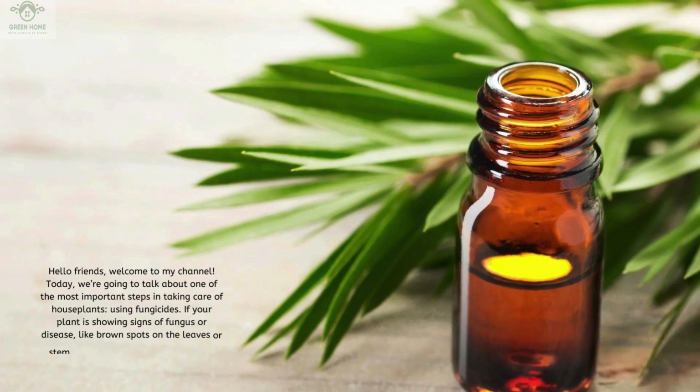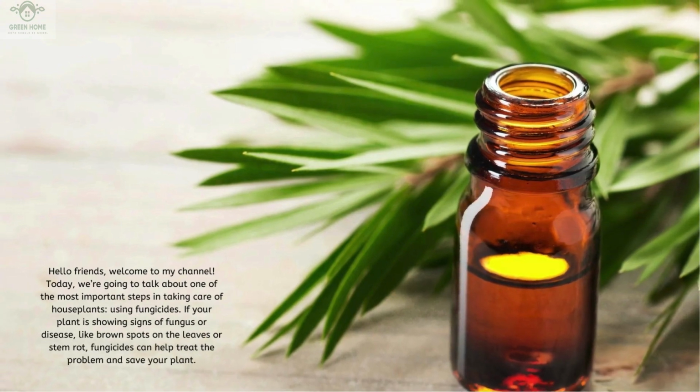Today we're going to talk about one of the most important steps in taking care of houseplants: using fungicides. If your plant is showing signs of fungus or disease, like brown spots on the leaves or stem rot, fungicides can help treat the problem and save your plant.